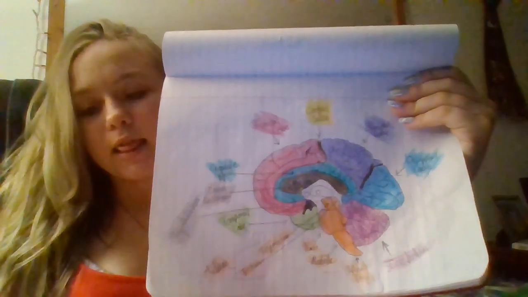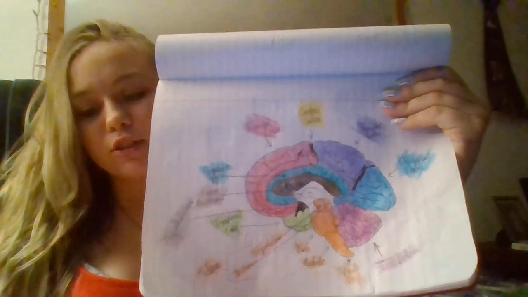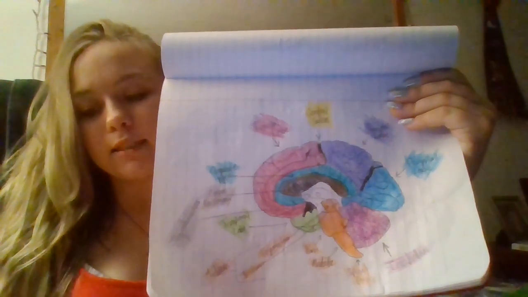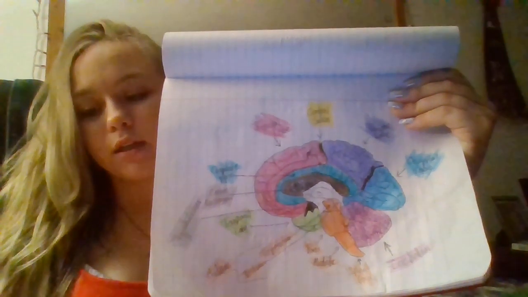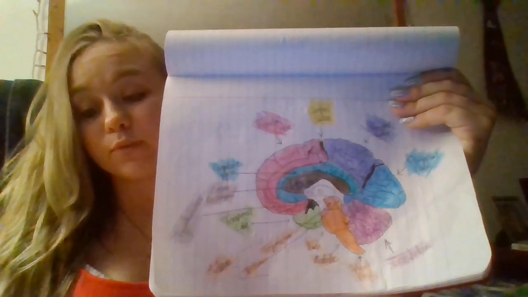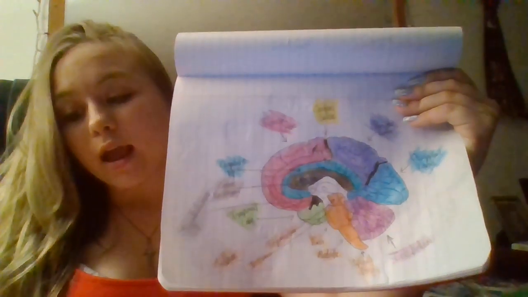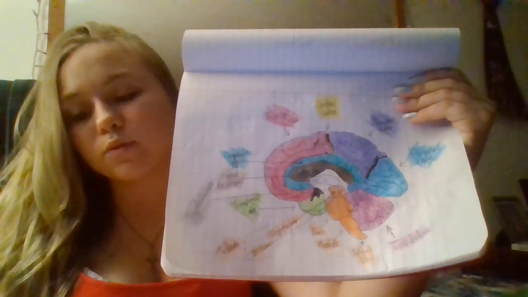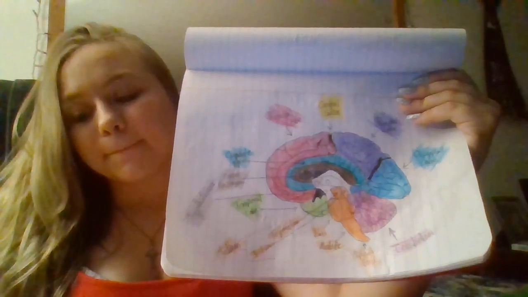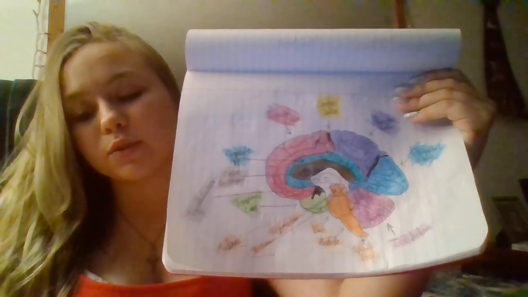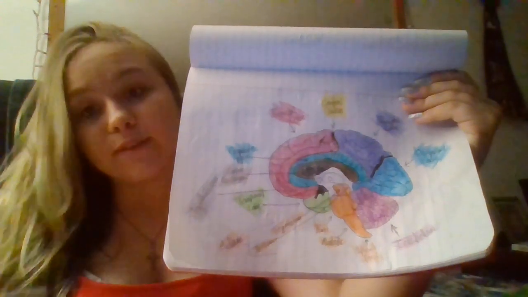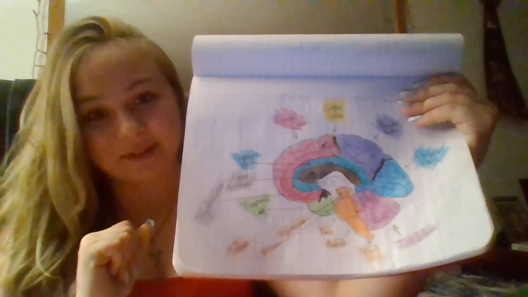And this is responsible for processing sensory information and spatial awareness and integrating sensory inputs with motor functions. Involved in functions like touch, taste, temperature, and also plays a role in visual spatial reasoning, navigation, and some visual functions. Some of these words I do not know how to pronounce exactly.